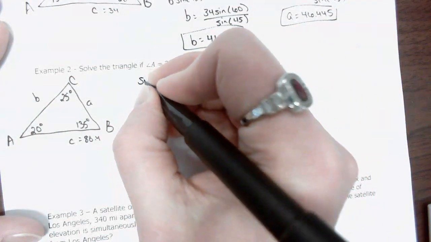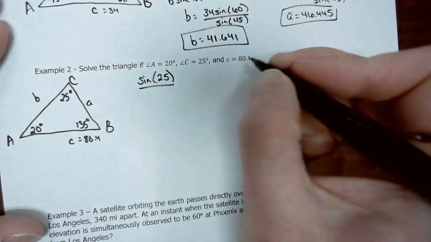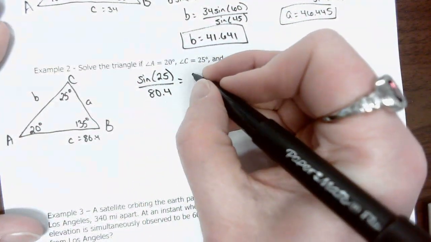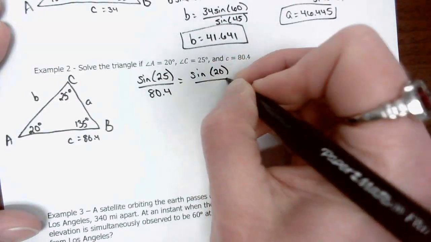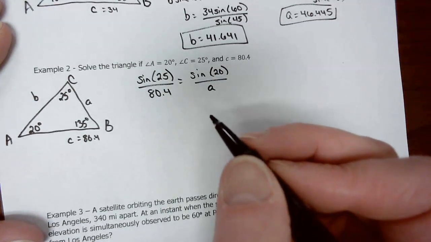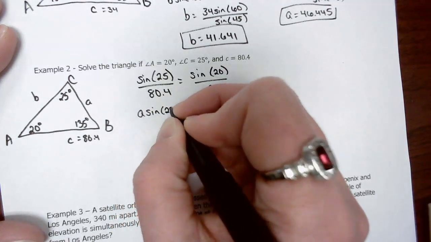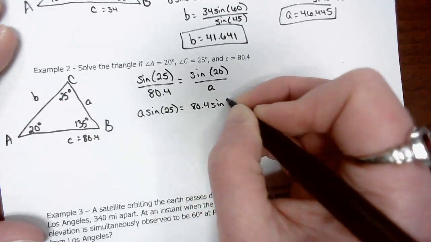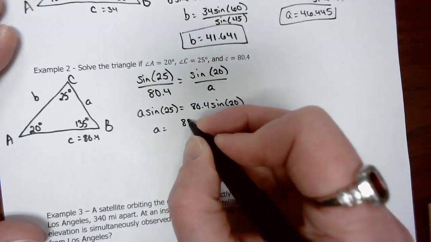So the sine of big C divided by side c. I think I'm going to do a first. So sine of angle A over side a. Again, we're going to do some cross multiplying. So a times the sine of 25 equals 80.4 times the sine of 20. Then I would just divide by the sine of 25.